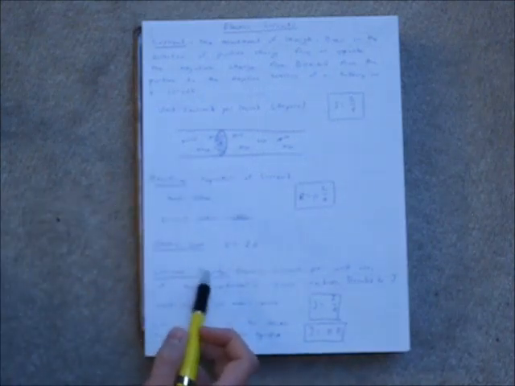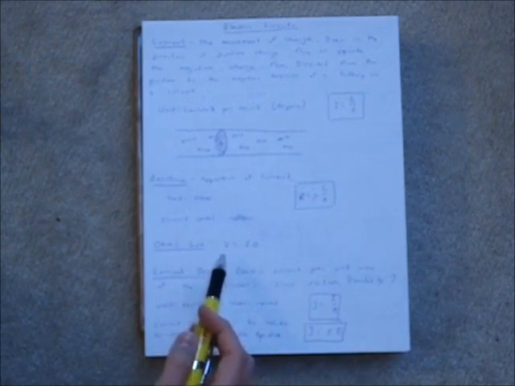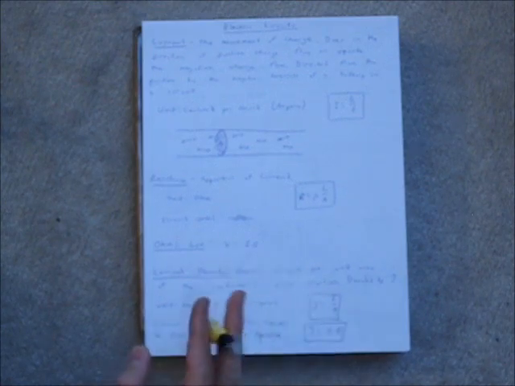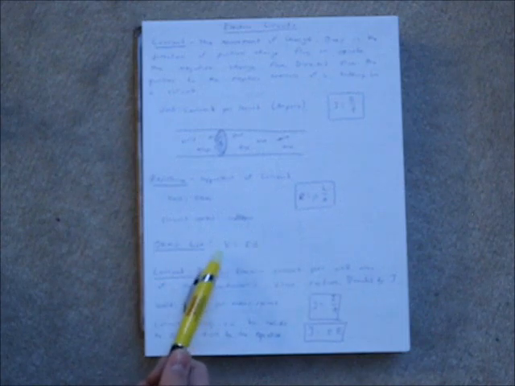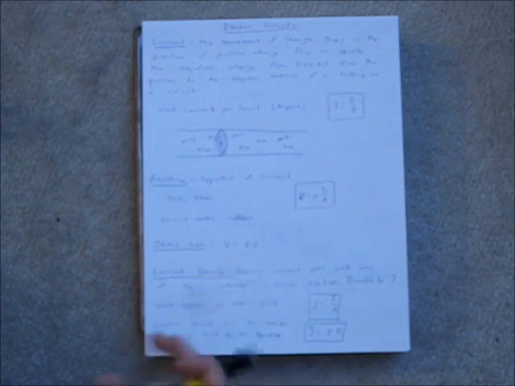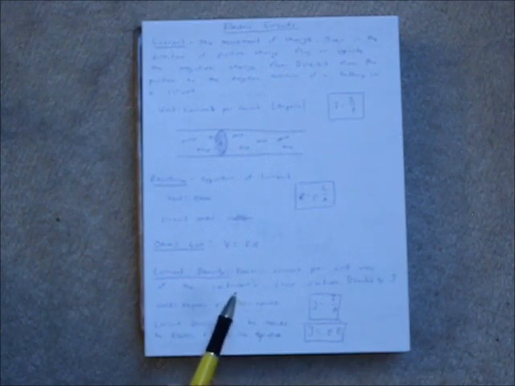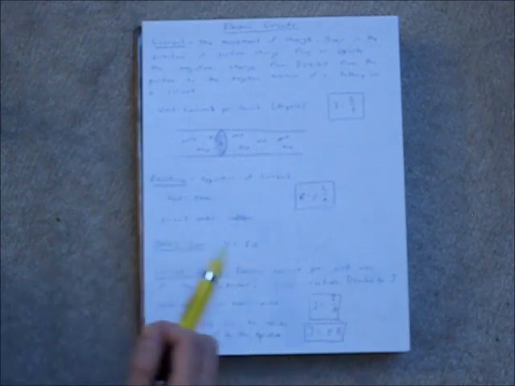So here we have Ohm's law. It is stated by V equals IR. This means that the potential difference is equal to the current times the resistance. So this would be the potential difference over the resistor that's in question.